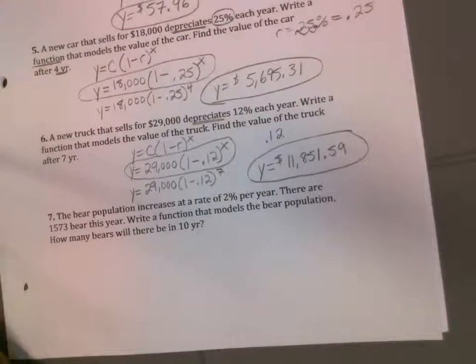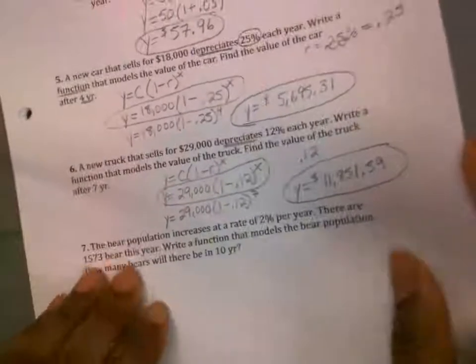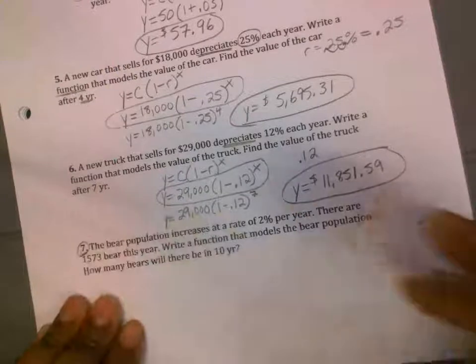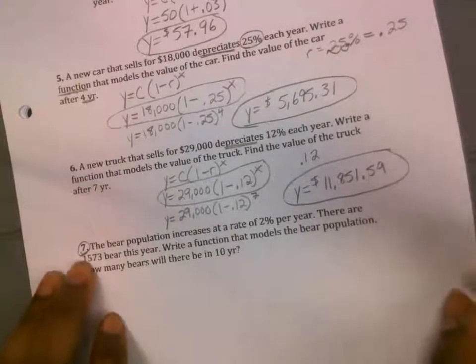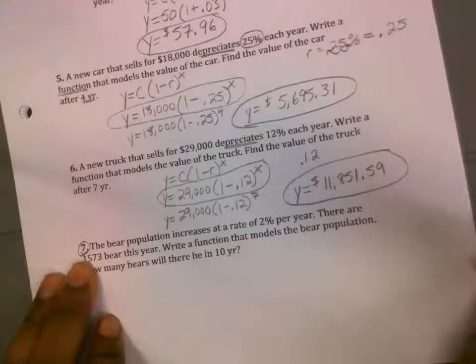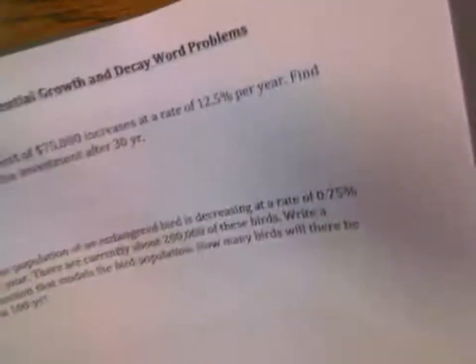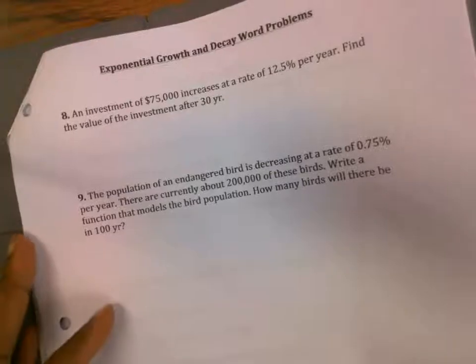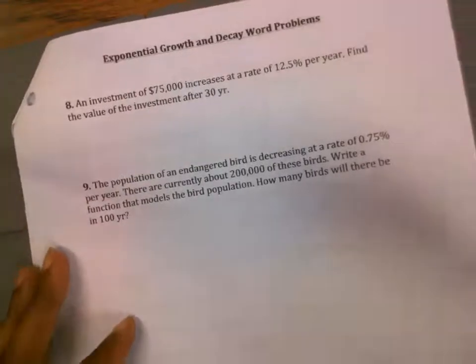All right, these are the ones that I want you to do right now. Number 7. Please circle number 7. Then afterwards, we're going to submit this assignment. Yes. I want you to do number 7. I want you to do number 8.